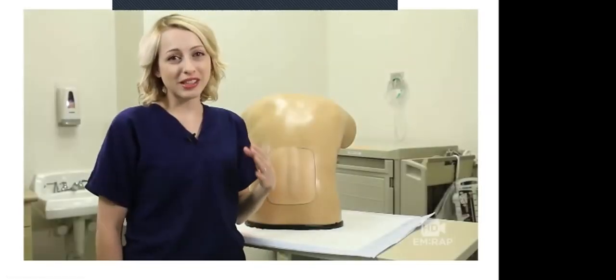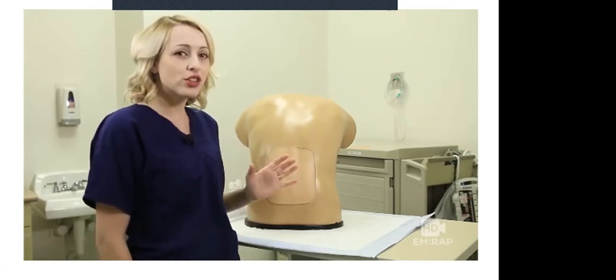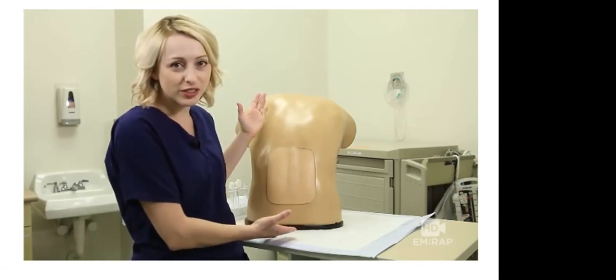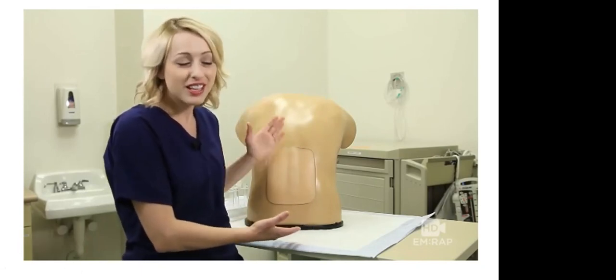I'm Dr. Jess Mason, and we're going to show you how to do a lumbar puncture. You want to position your patient either in lateral recumbent or, as shown here, sitting upright. This patient prefers to sit upright.